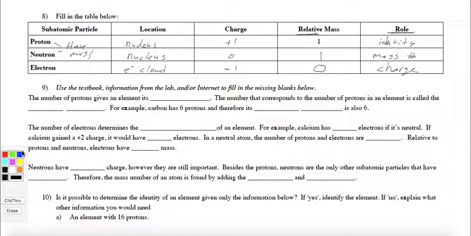Now we have a paragraph that summarizes everything that we worked on. The number of protons gives it its identity. The number that corresponds to the protons is called the atomic number.